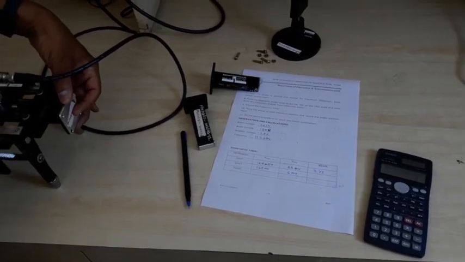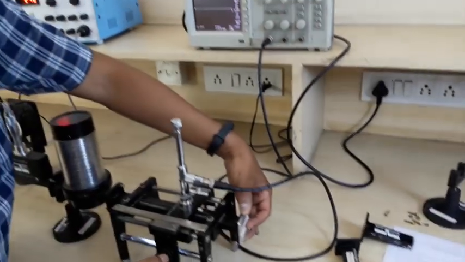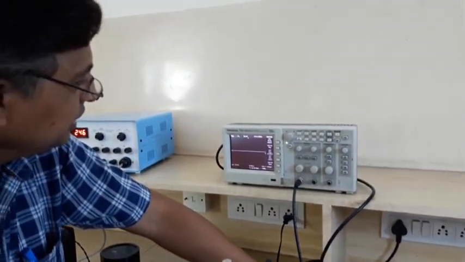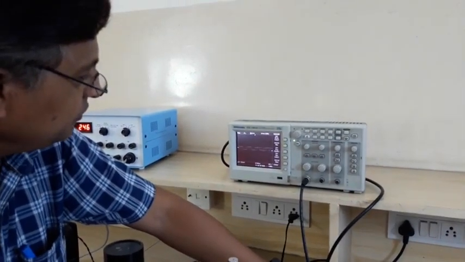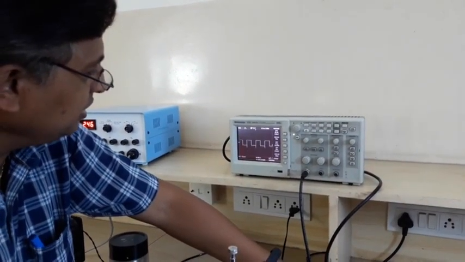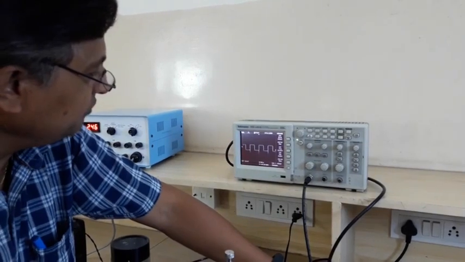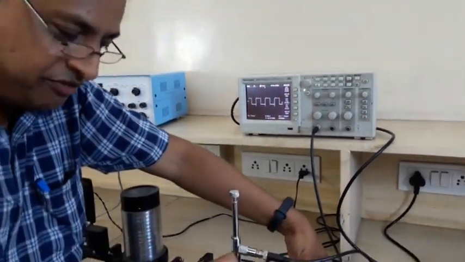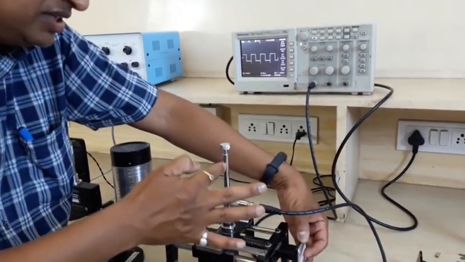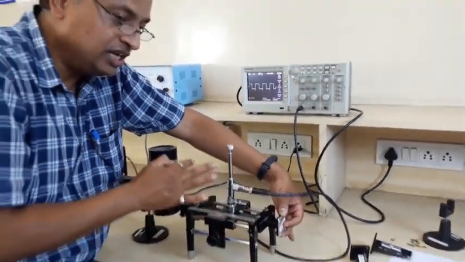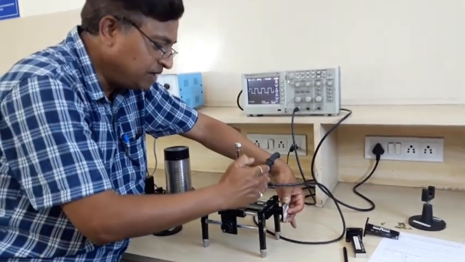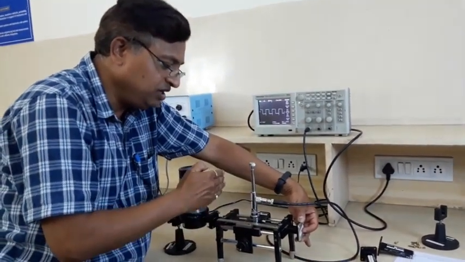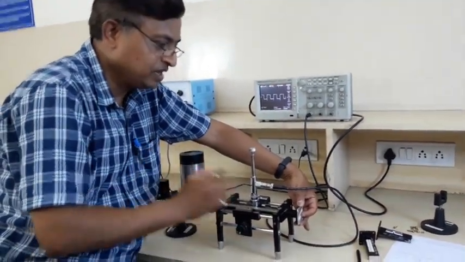So student, if you keep on turning it, you can observe it will repeat the same thing. V max will be there, again minima will appear, again V max and V min. It shows that inside the waveguide you can have the standing wave signal. So it will have V max, V min, V max, V min, V max, V min.